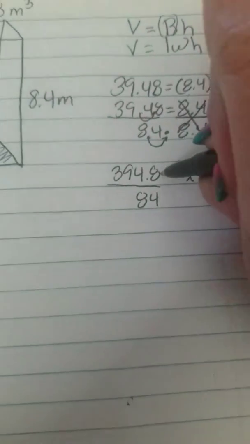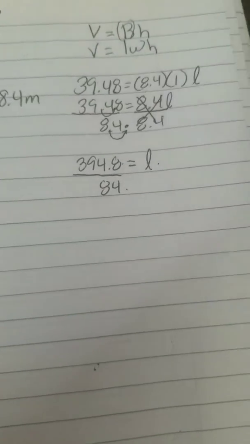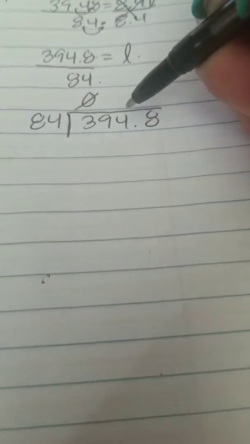So now I'm going to go top in, bottom out, and I'm going to divide to figure out what I multiplied by in order to get the length, the width, and the height to equal 39.48. So 394.8 goes on the inside because top in, bottom out. And then 84 is our denominator, it's our divisor. So if I have 3, just 3, I cannot make a group of 84. So I'm going to put a 0 there. If I have 39, I also cannot make a group of 84. So I'm going to put a 0 there.